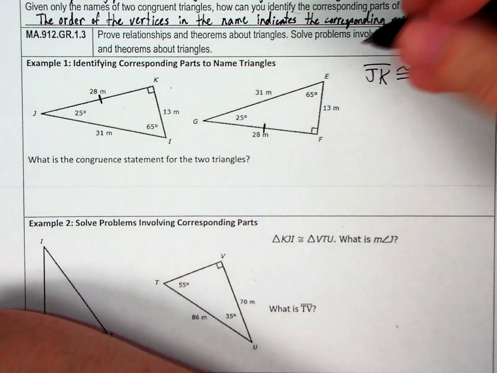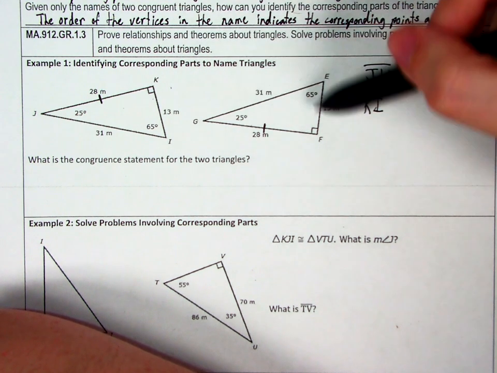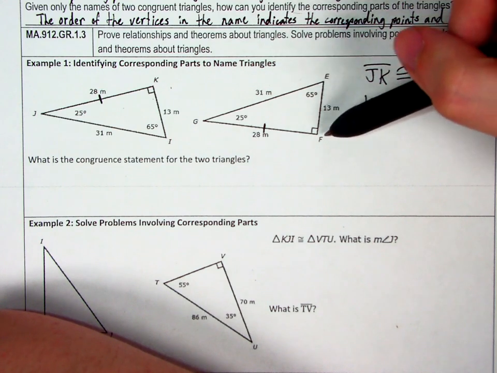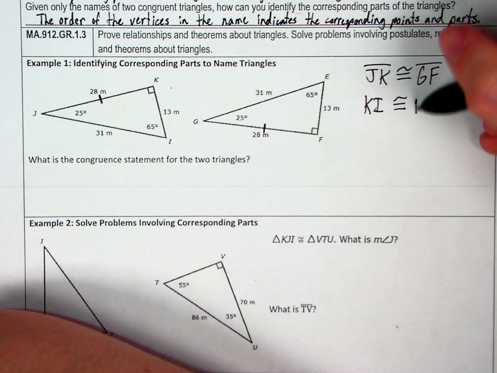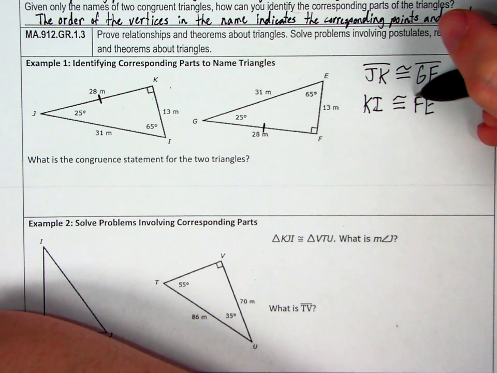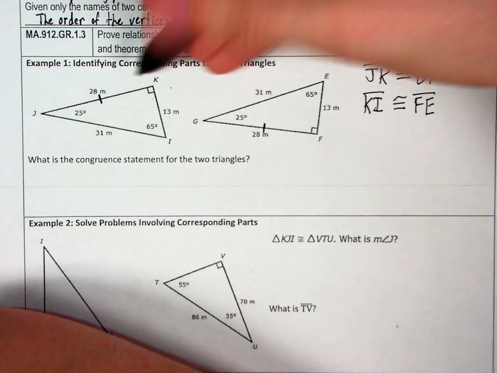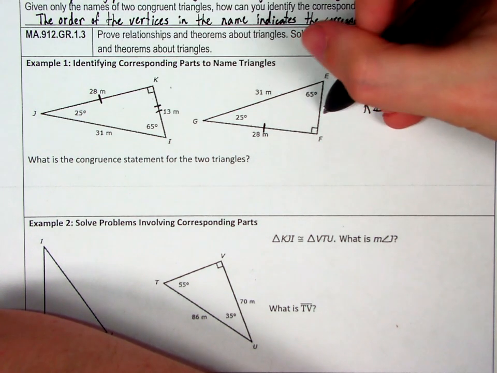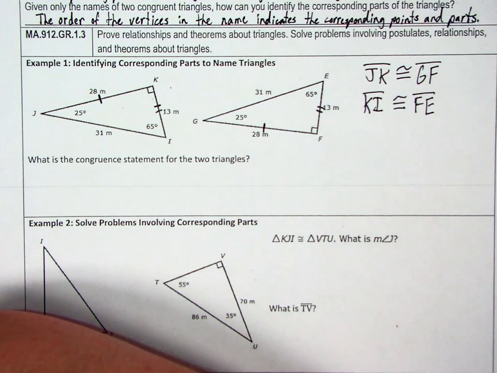K to I is 13. And what side over here is 13? Well, F to E is 13. So we'll write that as being congruent as well. Let's mark that with 2 tick marks, saying that KI is congruent to EF.